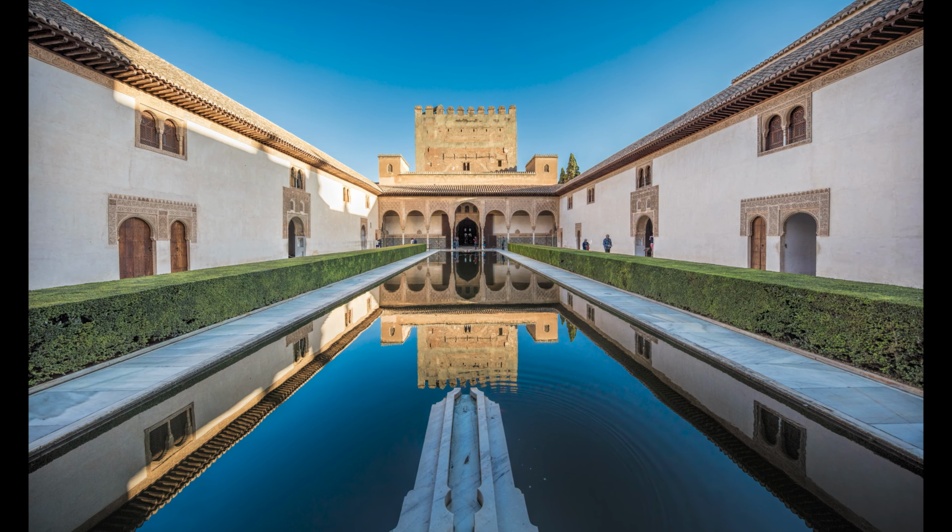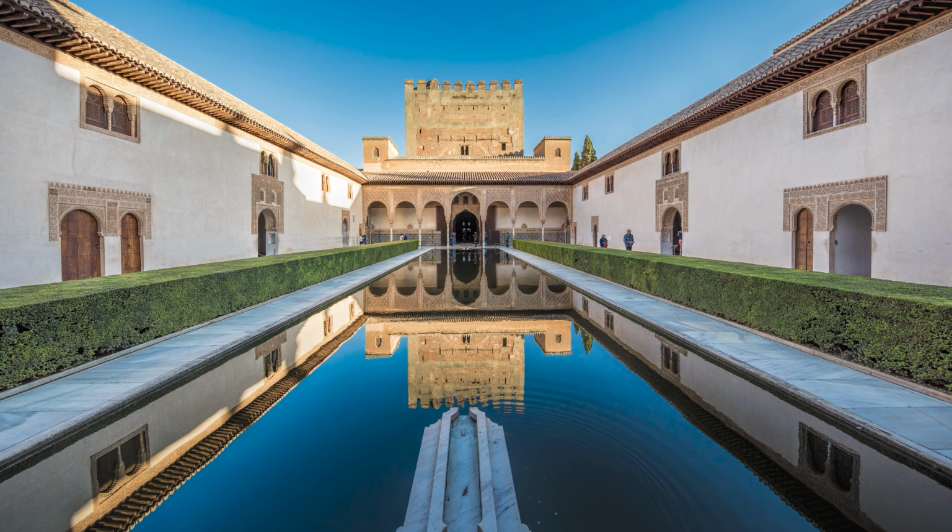Now, here are 5 quick tips for when you do visit Granada and the Alhambra. Tip number 1, fairly obvious I guess, but booking tickets in advance is essential, especially during peak seasons. And I do recommend a guided tour. You learn so much and it really is a very fascinating building.